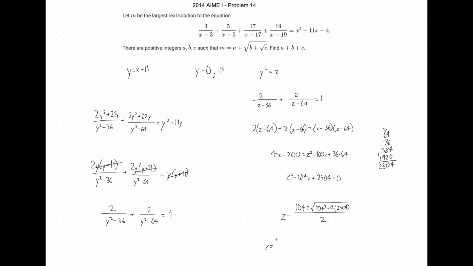And then we try to simplify the stuff under the radical. Let's first factor out 4 squared if possible. 104 divided by 4 is 26, so we have a 26 squared.